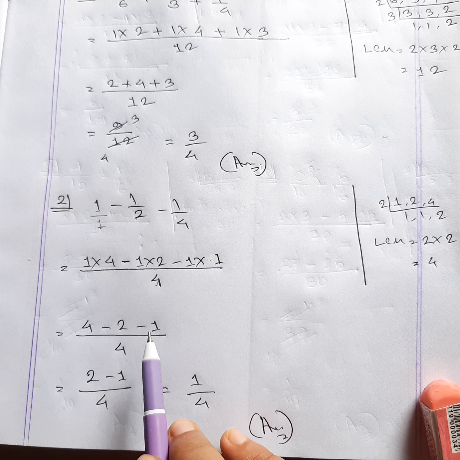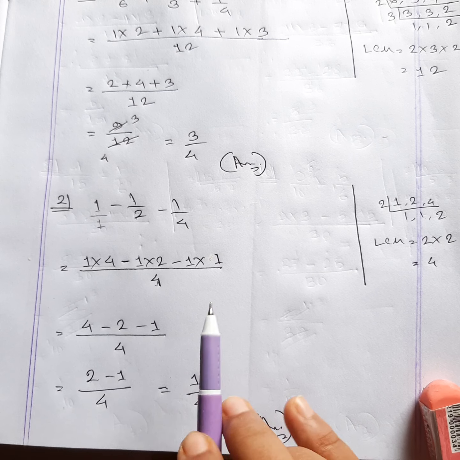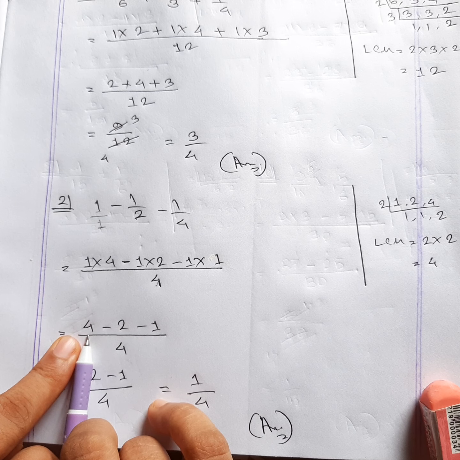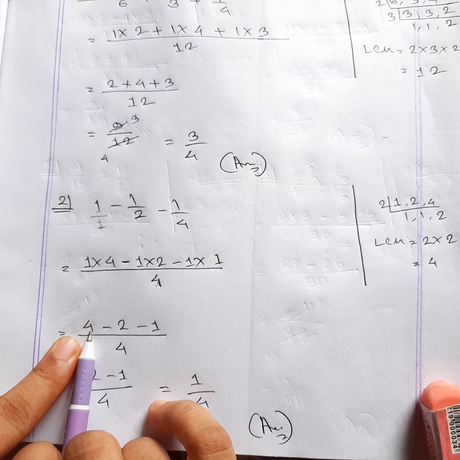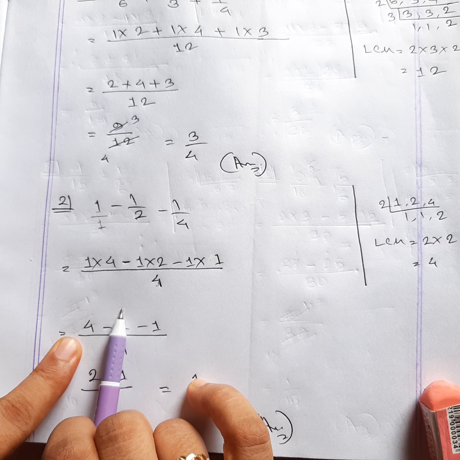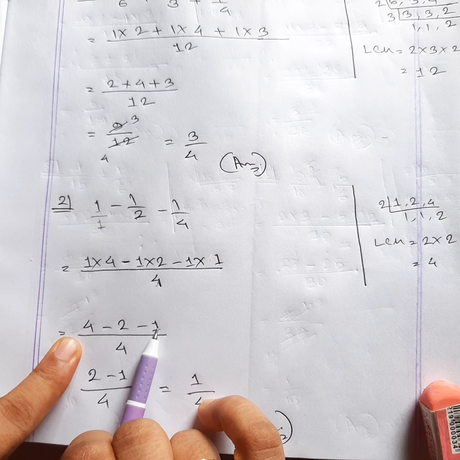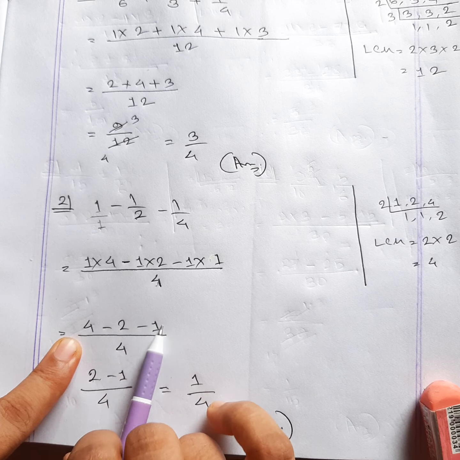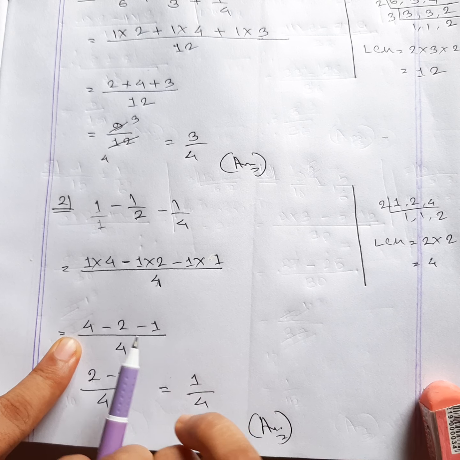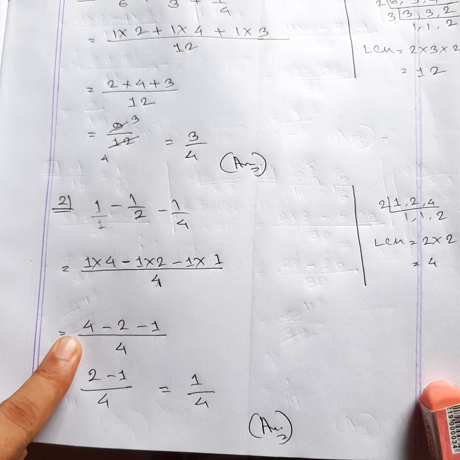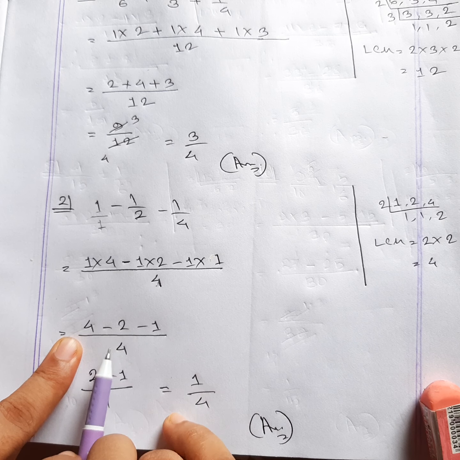What about if I say you had 4 chocolates. You gave 2 chocolates to your sister and 1 chocolate to your brother. You let them be taken, something like this.